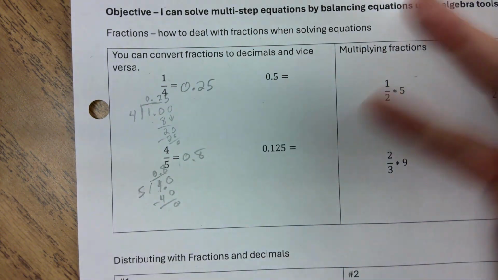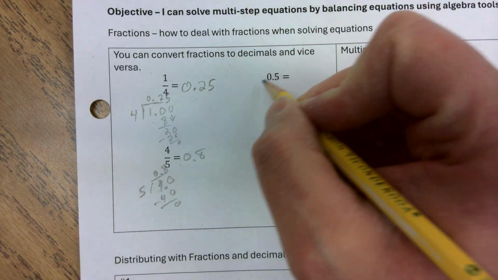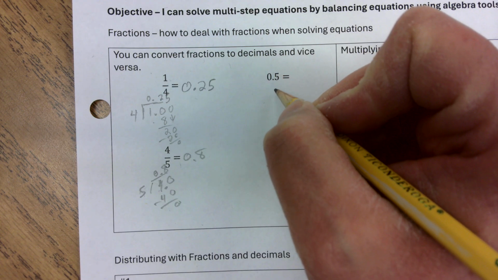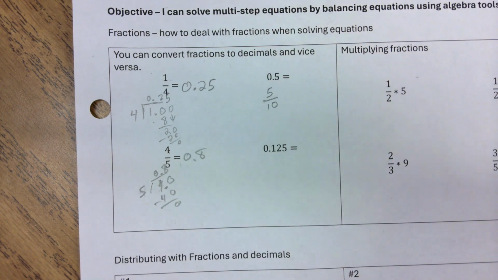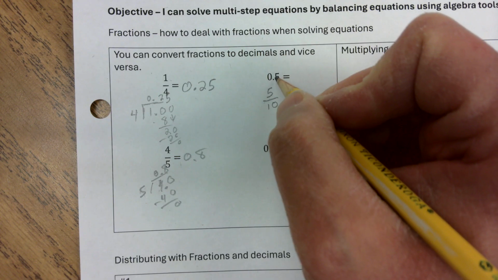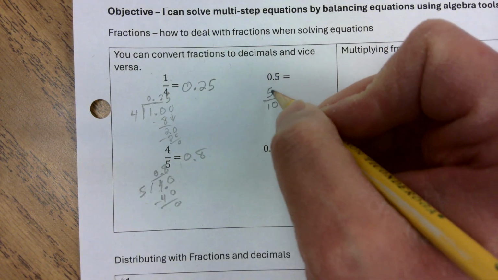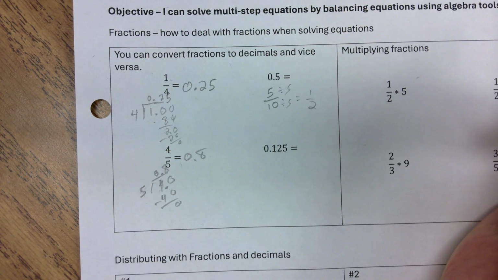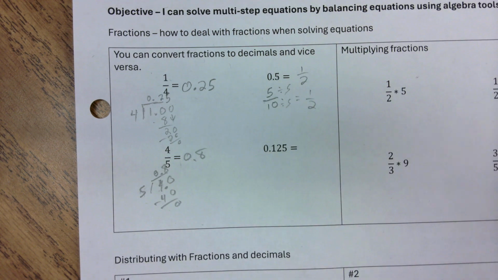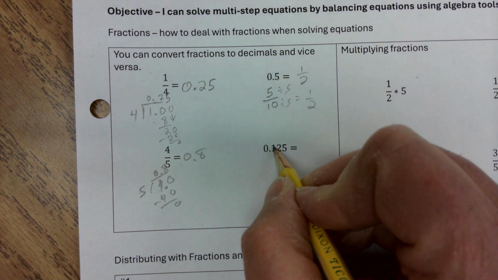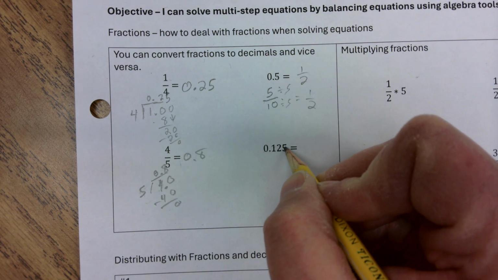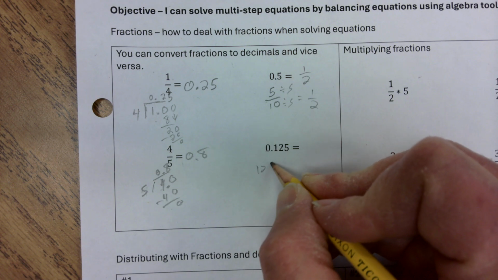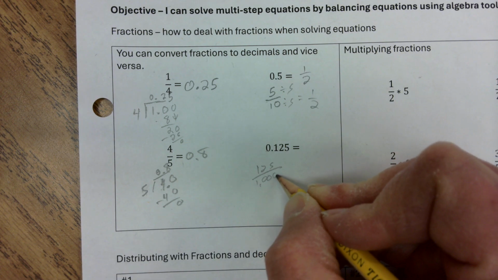Now, to convert decimals to fractions, you've got to know your places, right? So when you go to this place right here, it's a tenth. So it's 5 tenths, right? The first decimal place after the decimal on the right is the tenth. So 5 tenths, we'll simplify that by dividing by 5, and we get 1/2. Okay, so 0.5 is the same as 1/2. 0.125: tenths, hundredths, thousandths. So then it's going to be 125 thousandths right there.